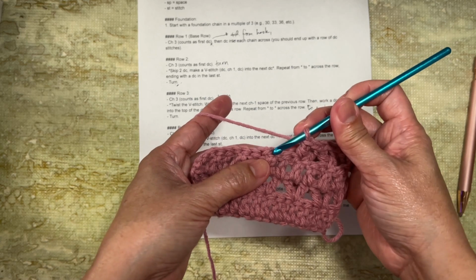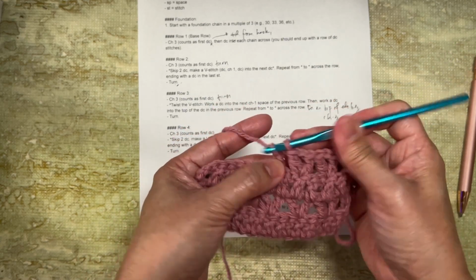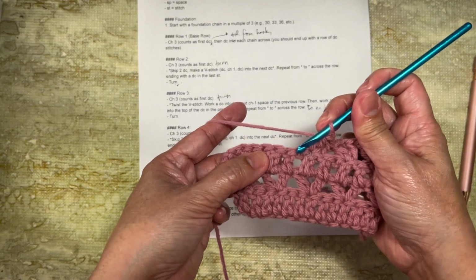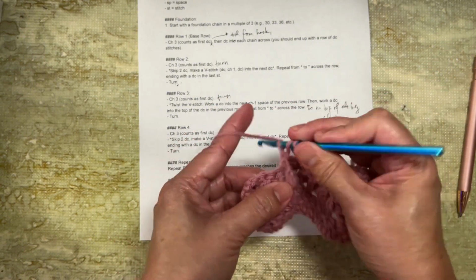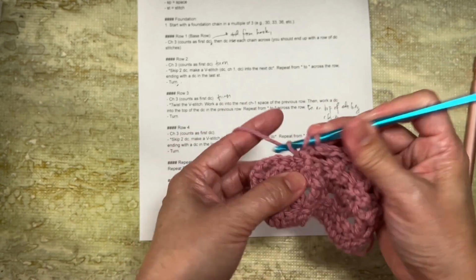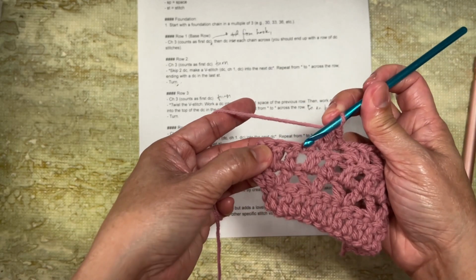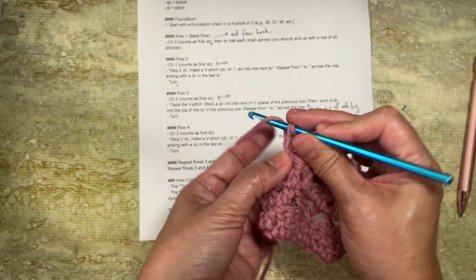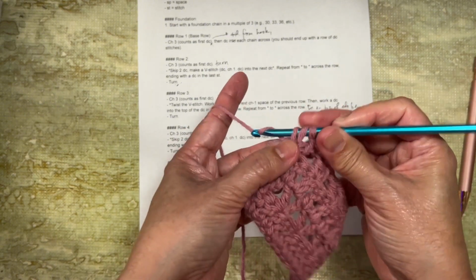Repeat, skip 2 stitches, V-stitch in the next stitch, double crochet, chain 1, double crochet. Repeat, skip 2 stitches, V-stitch in the next stitch, double crochet, chain 1, double crochet in the same stitch, skip 2 stitches, V-stitch in the next stitch, which is double crochet, chain 1, double crochet.